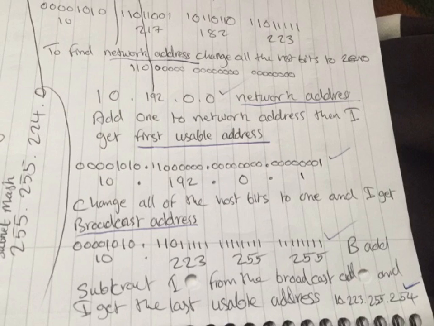Then to find the first usable address, just add 1 to the network address, because you turned it all to 0. So just add 1 right at the end, and that's going to give you the first usable address from the network address.